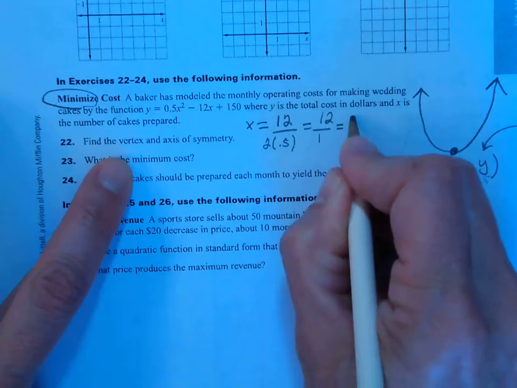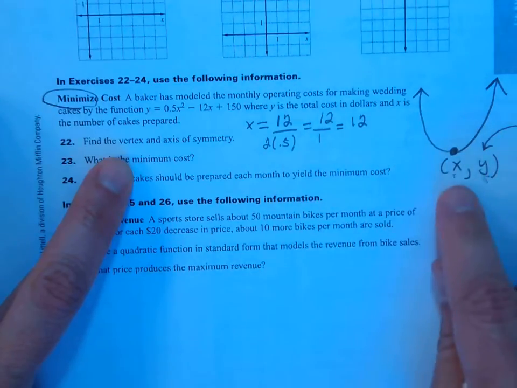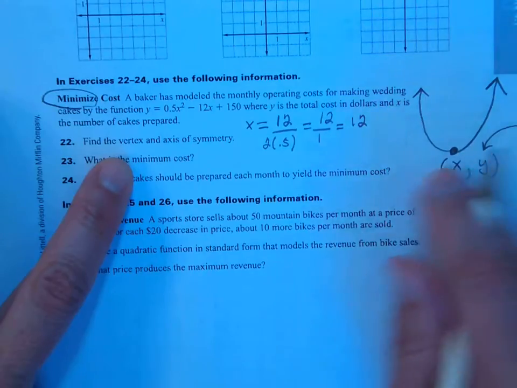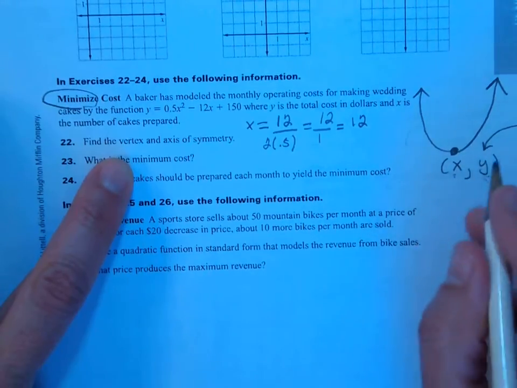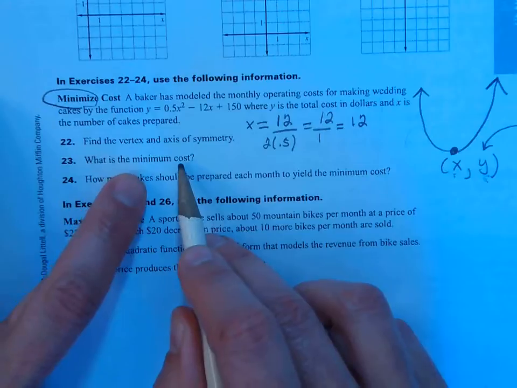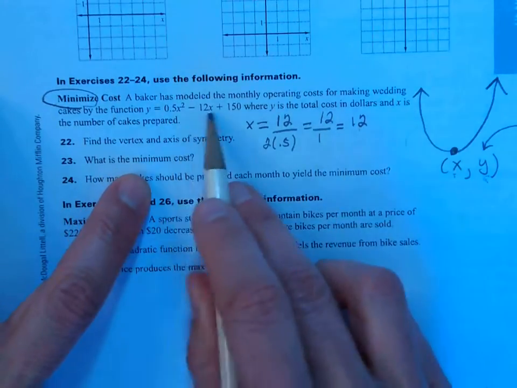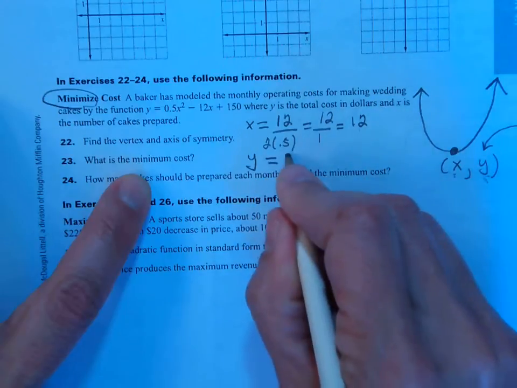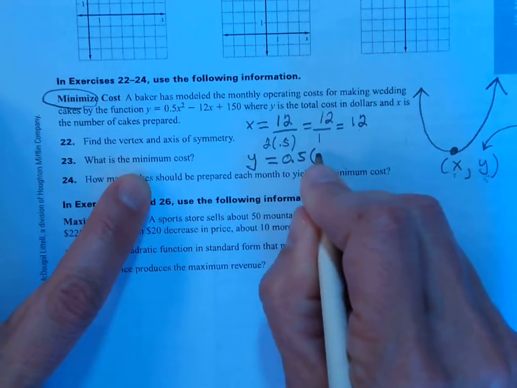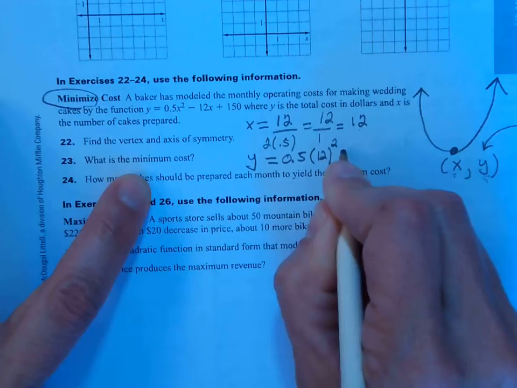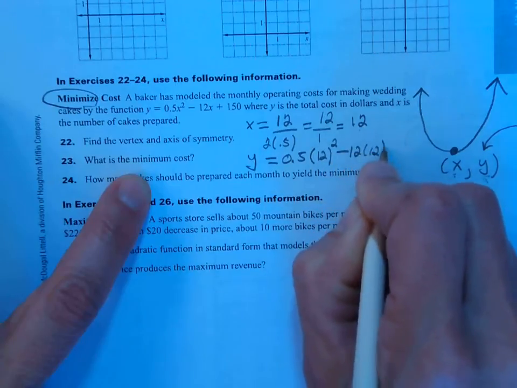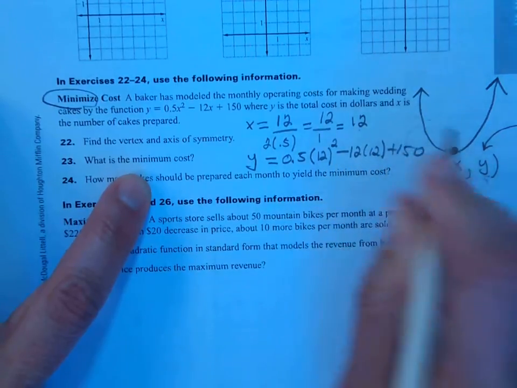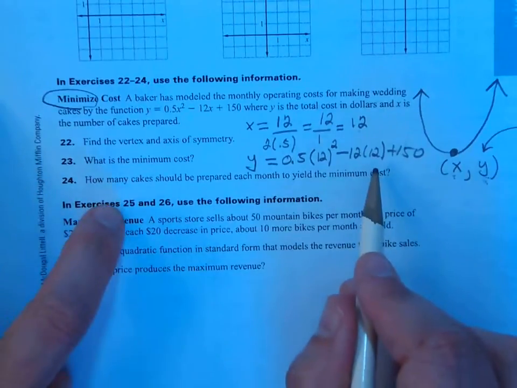Okay, so, well, that wasn't bad. The X coordinate is 12. So that means that 12 cakes is going to give us the minimum cost. And so what is the minimum cost? Well, we plug in 12 into the equation because that's how you find the Y coordinate of the vertex. So it's going to be 0.5 times 12 squared minus 12 times 12 plus 150. So that will be our minimum cost.